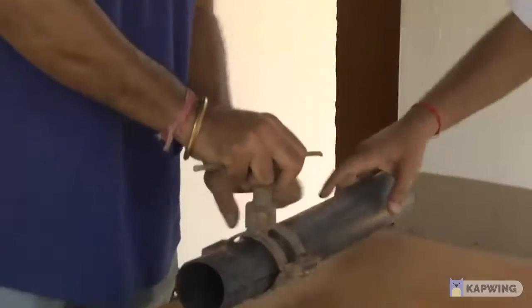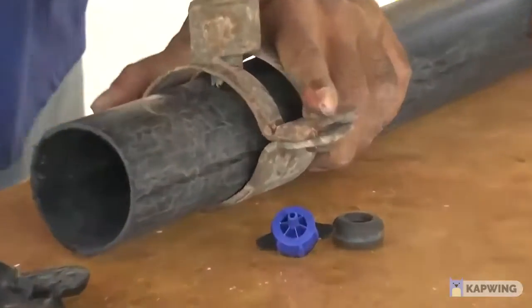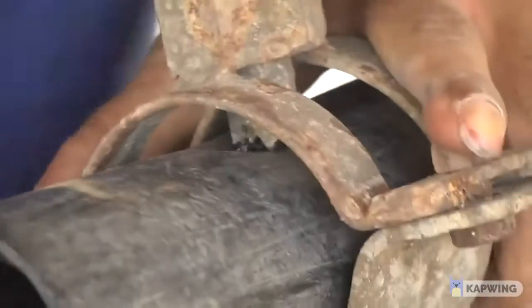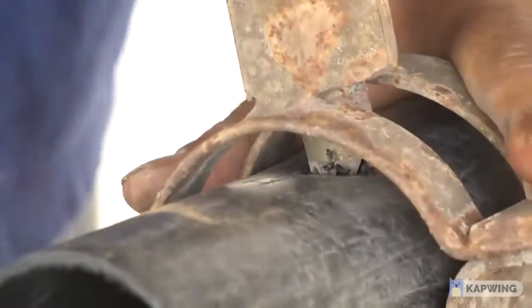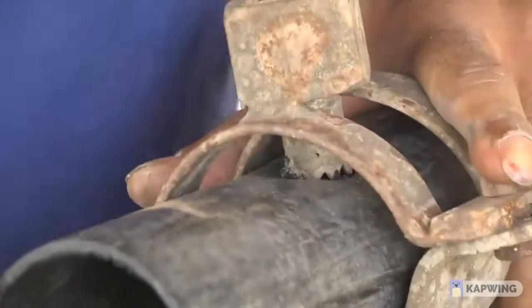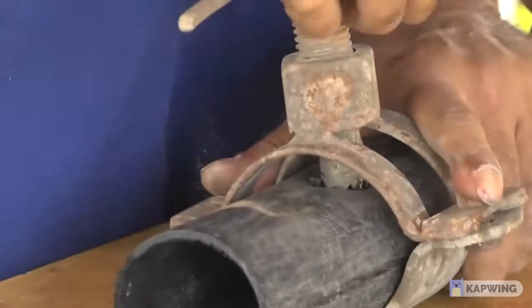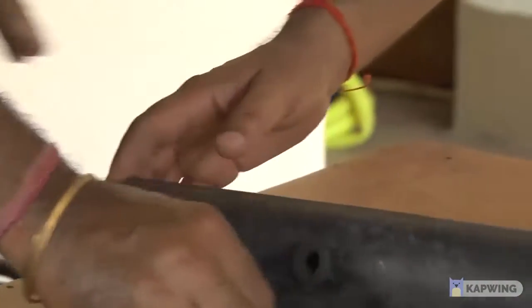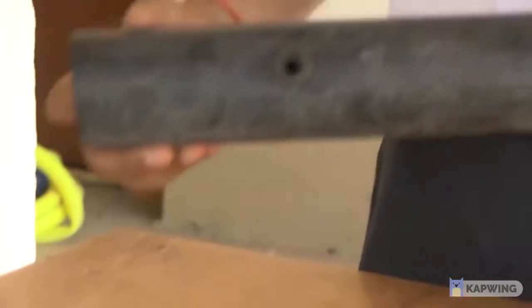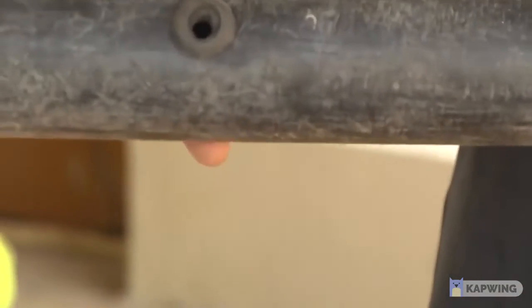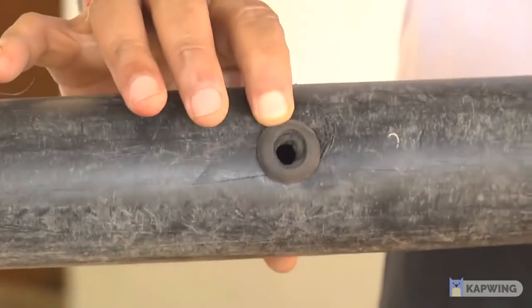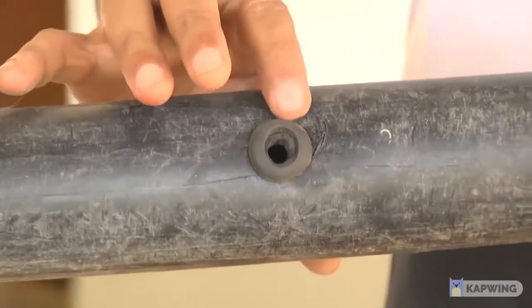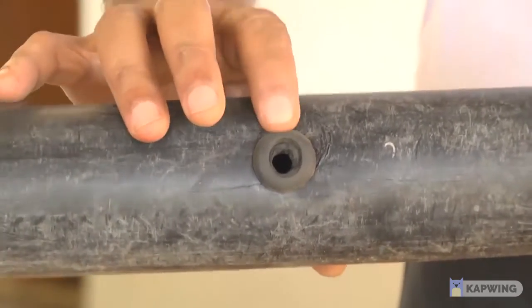Keep it down, as if it is in the ground. This is a hole which has been made with the help of a drill bit. Now you can see here, after the hole was made, a washer has been placed in the hole so that water does not leak from this place.